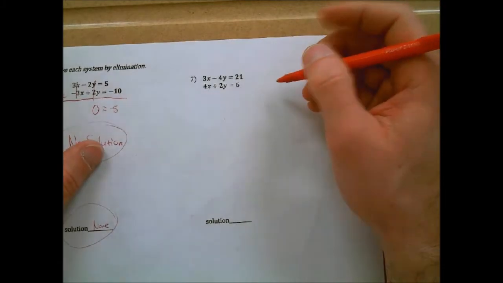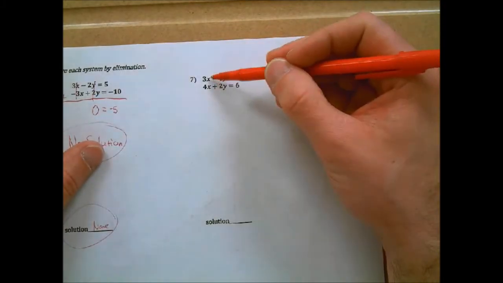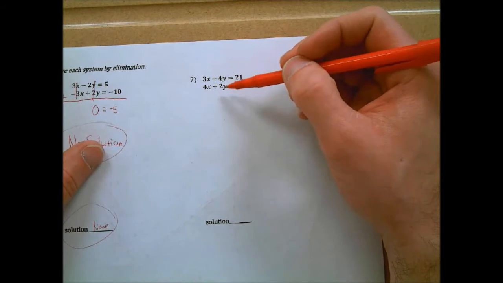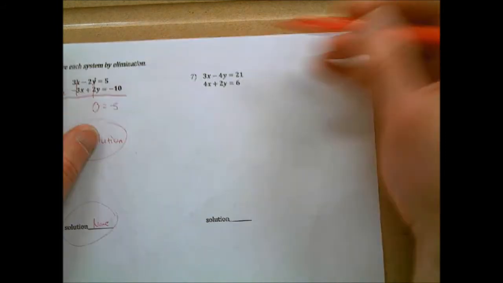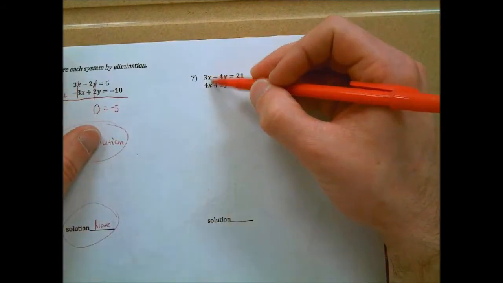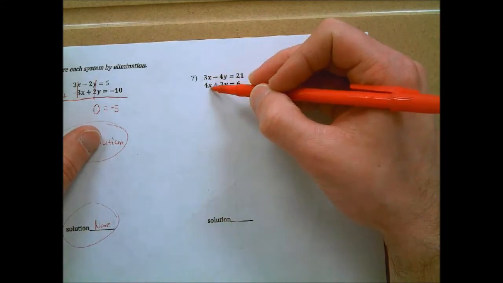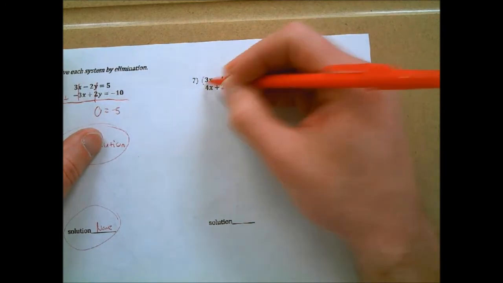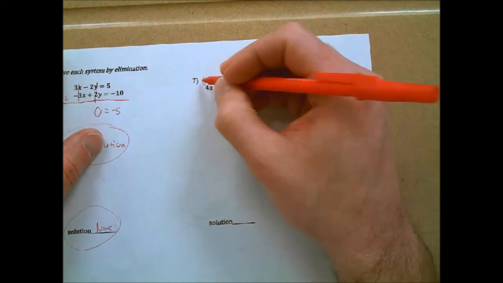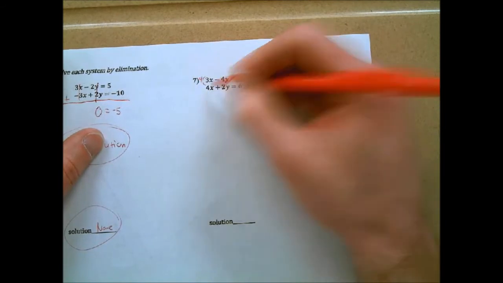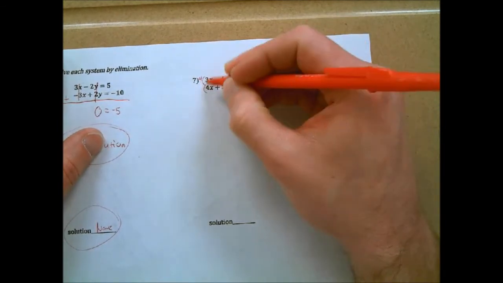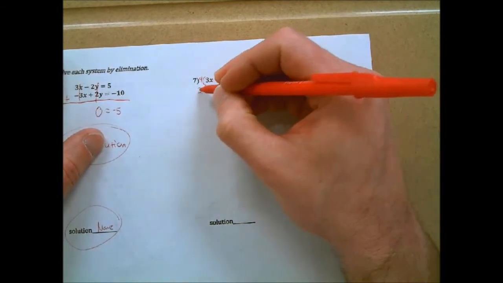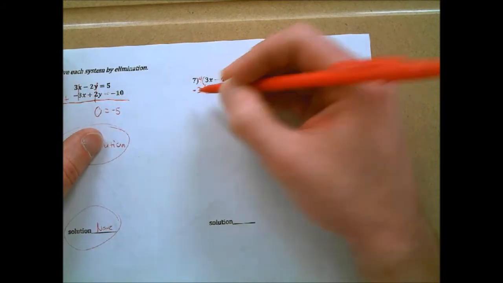One way you can always ensure that you get a variable to cancel is just to pick a variable that you want to eliminate. So for example here, you could say, let's decide that we want to eliminate the x's. To eliminate the x's, I'm going to multiply one equation, the top one here, by the bottom one's coefficient. And I'll multiply the bottom equation by the top one's coefficient and make that the opposite. And you'll see why here.